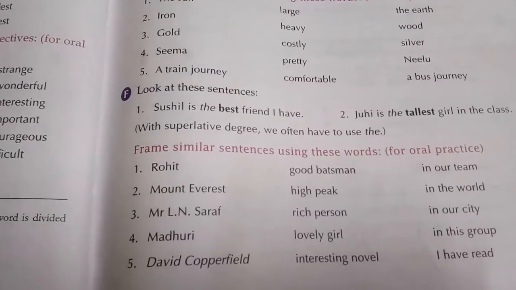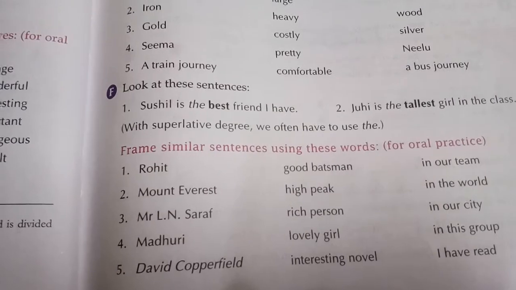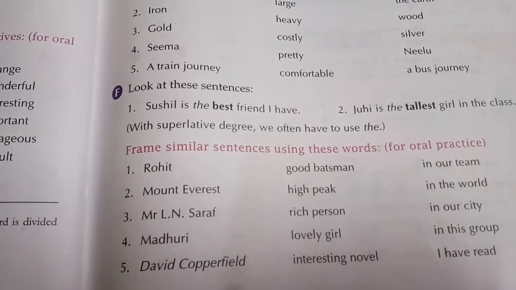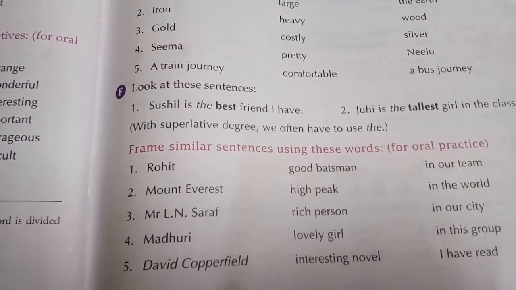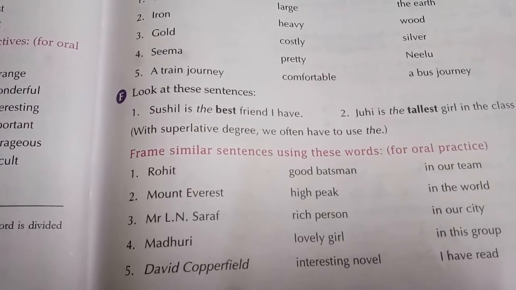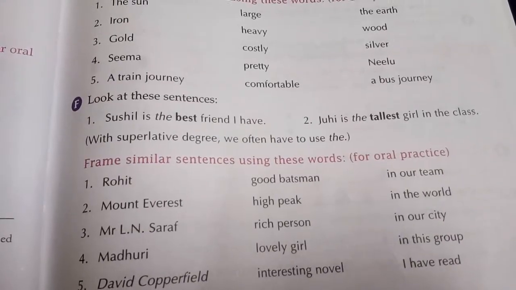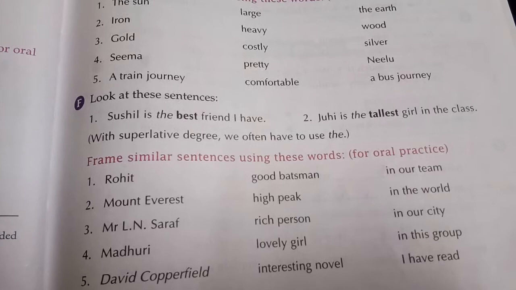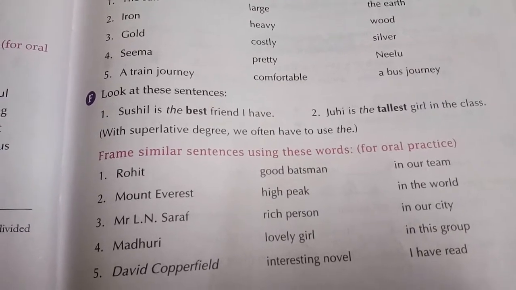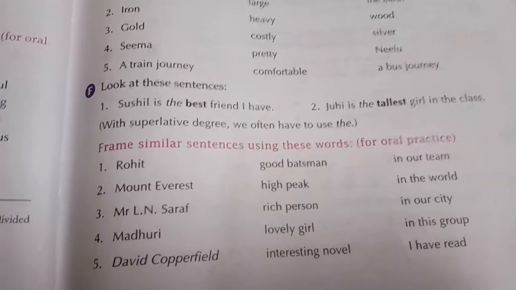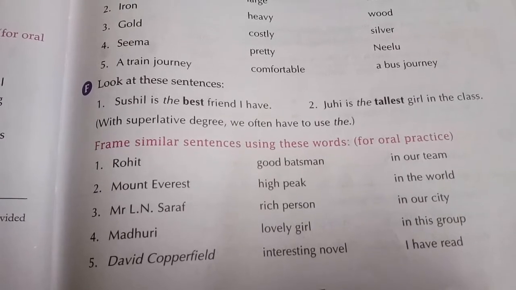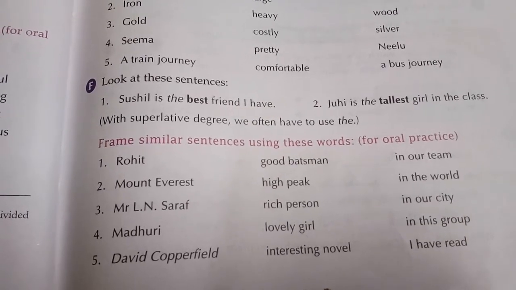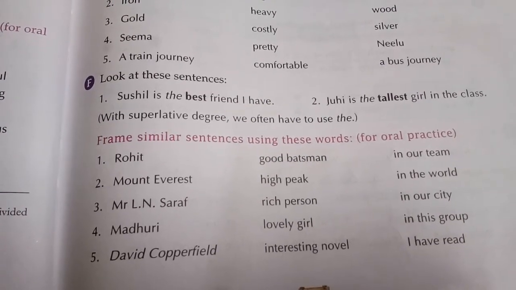Now look at these sentences. Sushil is the best friend I have, means I have many friends, but out of those many friends, Sushil is the best. Juhi is the tallest girl in the class, means there are many girls in the class and Juhi is the tallest of all. Rohit is the best batsman in our team. Mount Everest is the highest peak in the world.